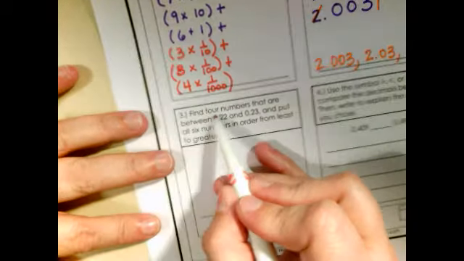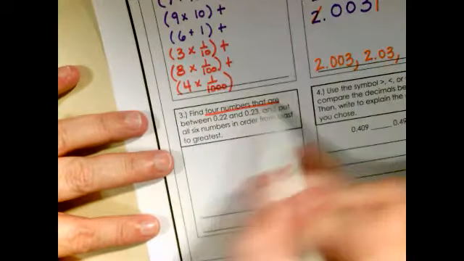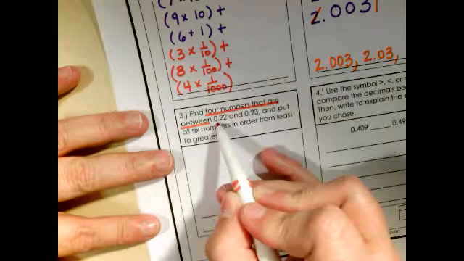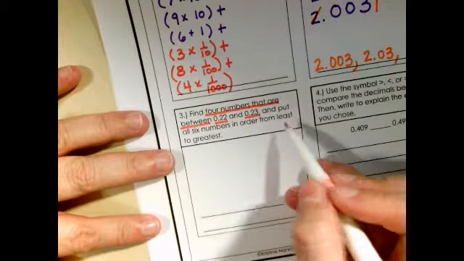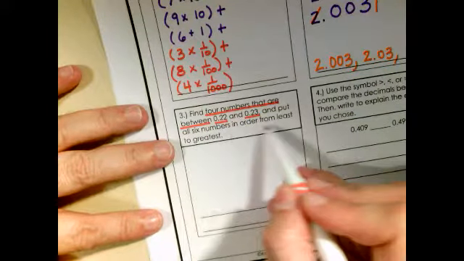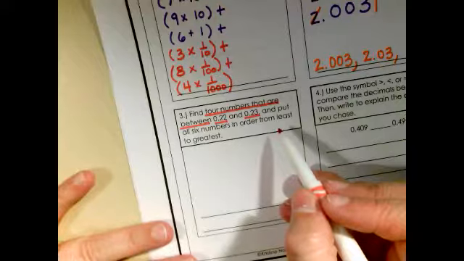This one says find 4 numbers that are between 22 hundredths and 23 hundredths, and put all 6 numbers in order from least to greatest.